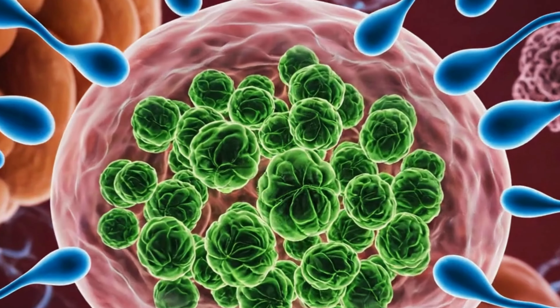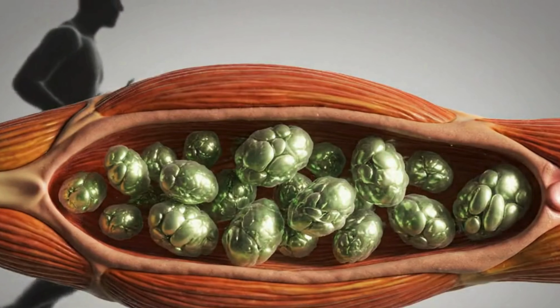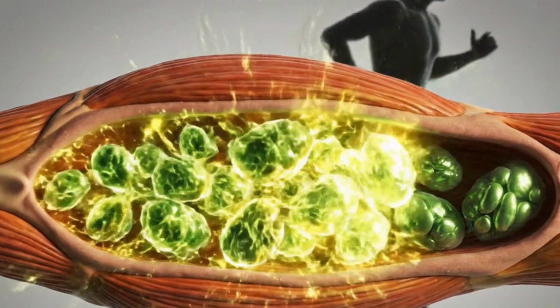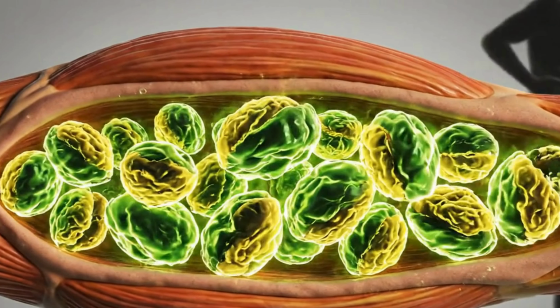One, mitochondria are inherited mostly from the mother. Two, a single cell can have hundreds or thousands of mitochondria. Three, exercise can increase the number and function of mitochondria in muscle cells.